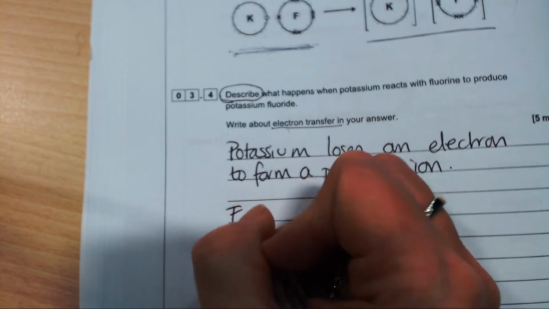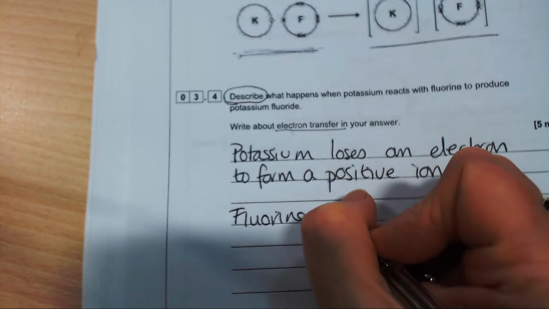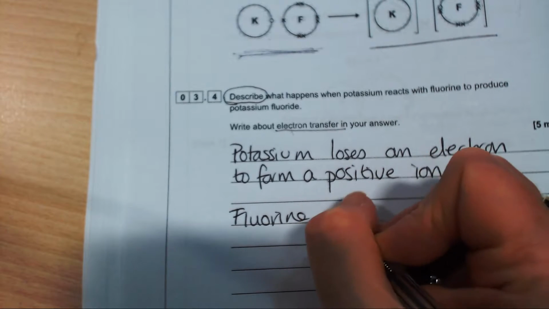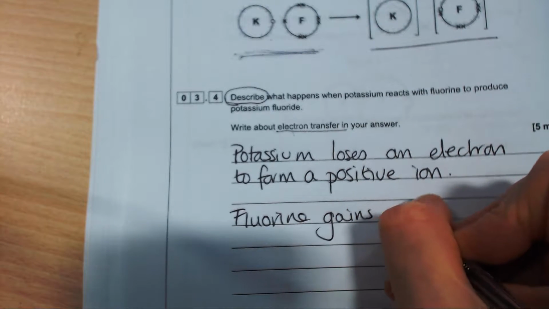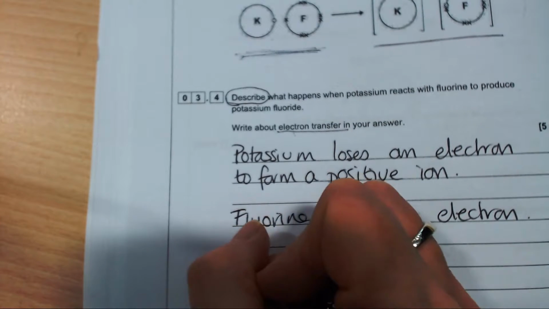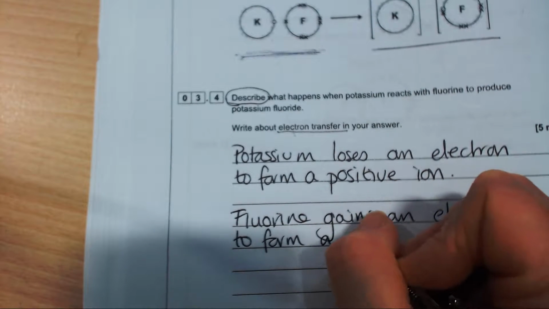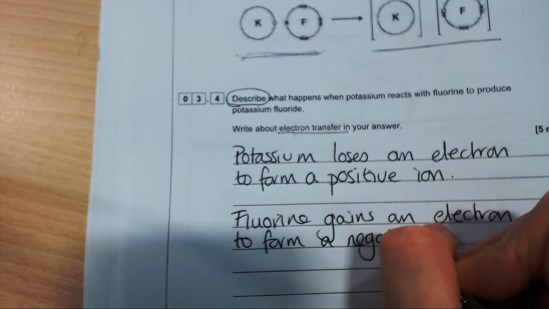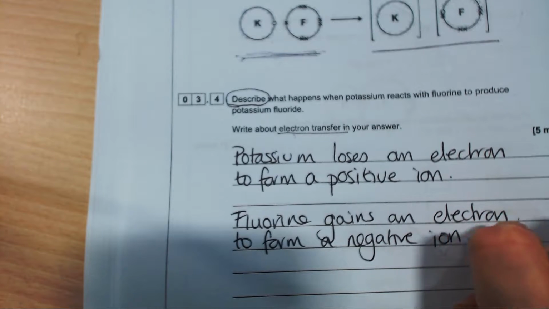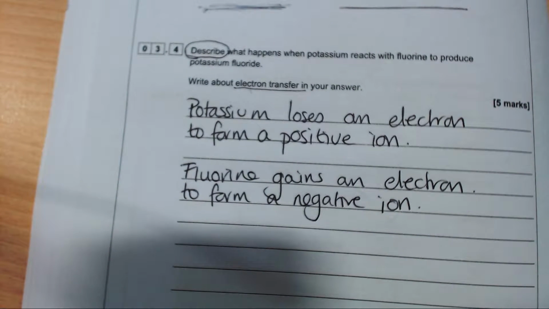The fluorine is going to gain an electron to form a negative ion. I've literally written 2 sentences, and that has given me all 5 marks.